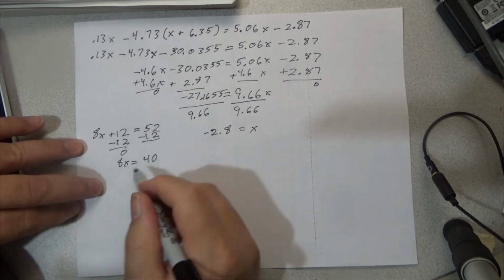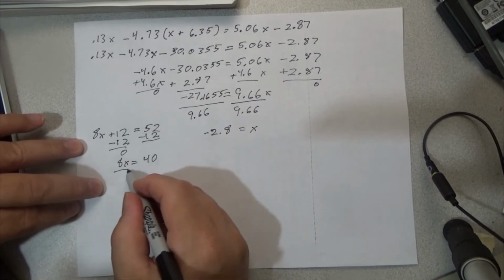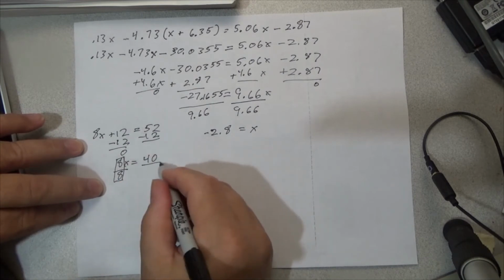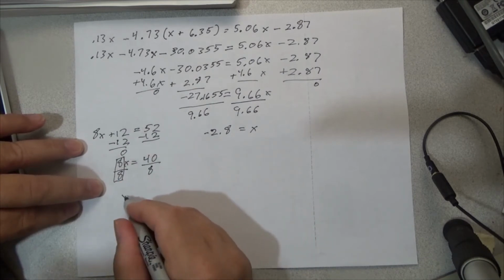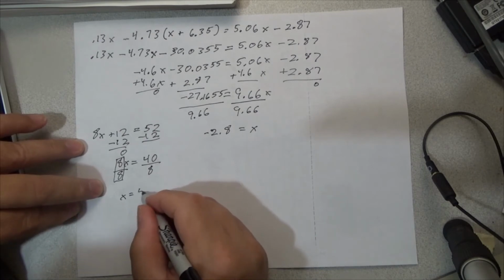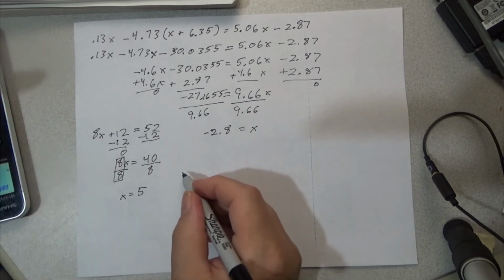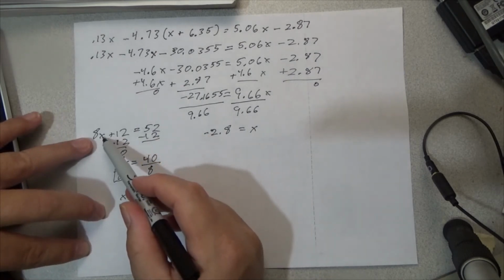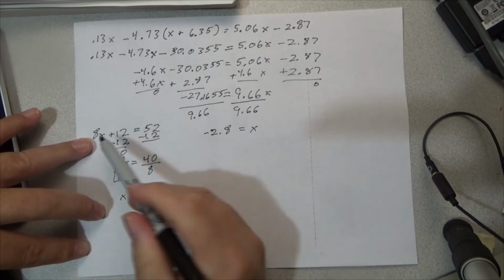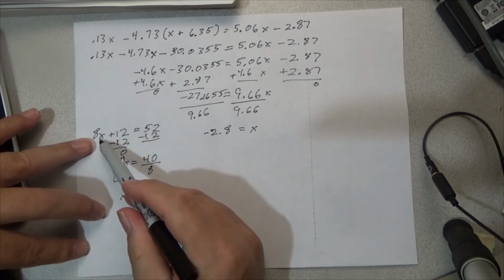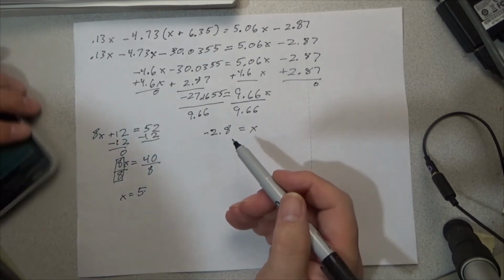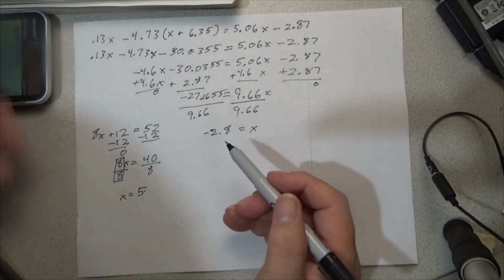Now I have to divide. I have to do the division principle. So divide by 8, that makes this a 1. Divide that side by 8, and we get x is equal to 5. And then you can always put the solution back into the original equation, and it should work. So 8 times 5 is 40. 40 plus 12 is 52. So yes, that is good. That works.